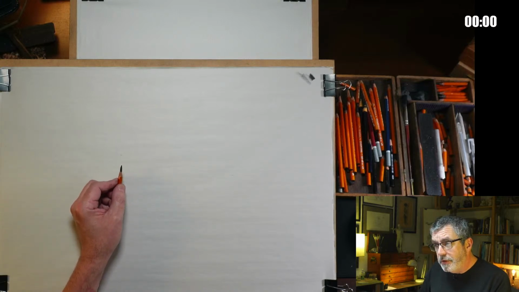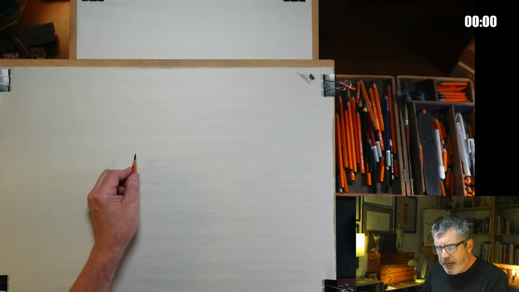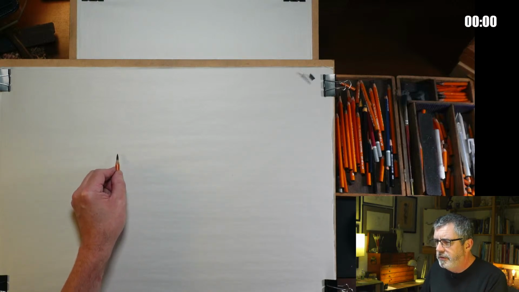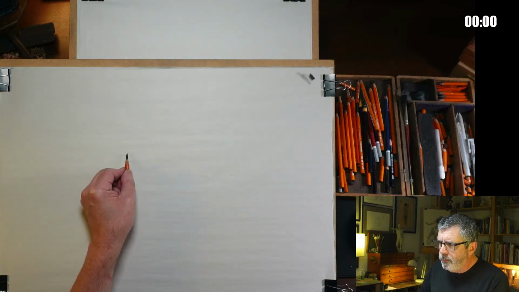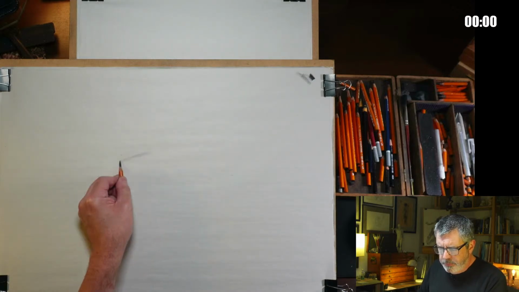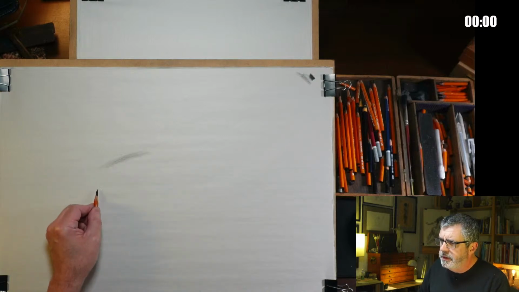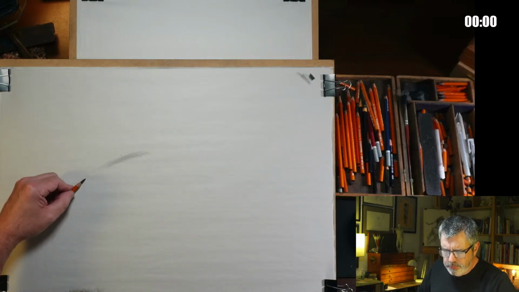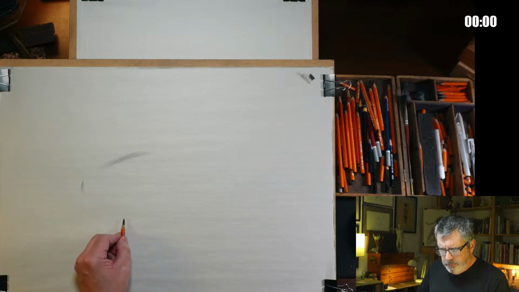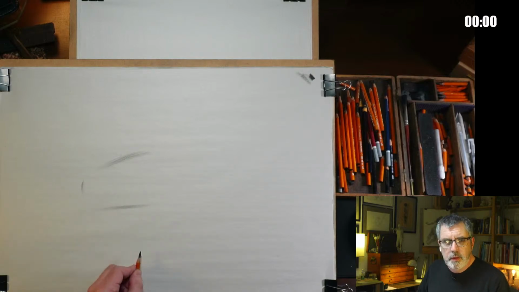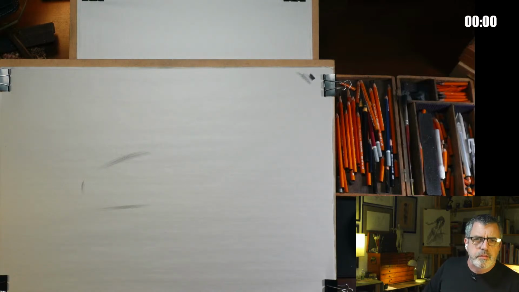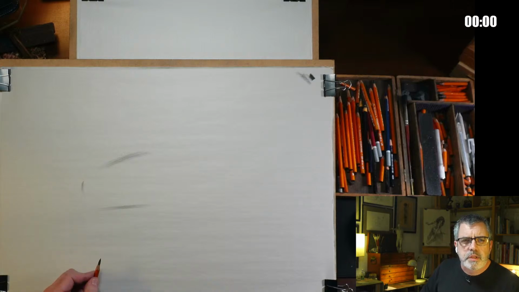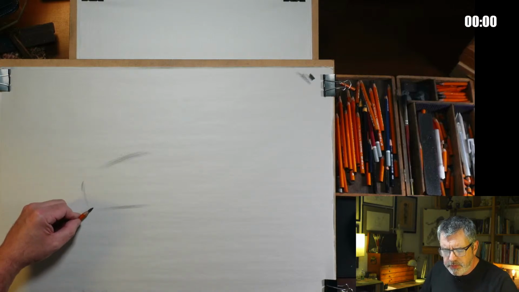Once again, straights are going to be our friend, right? Let's find our upper torso. I'm working super lightly. That light is not centered, is it? I'll just leave it. I think it's going to have to do for today.